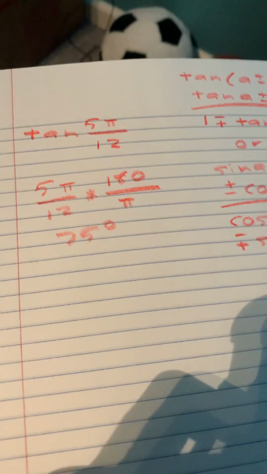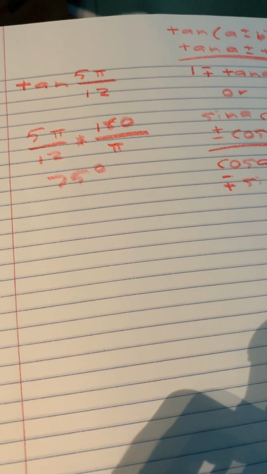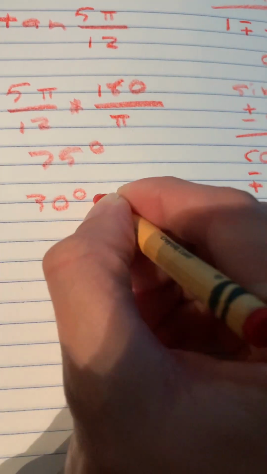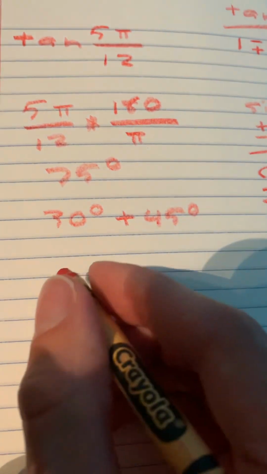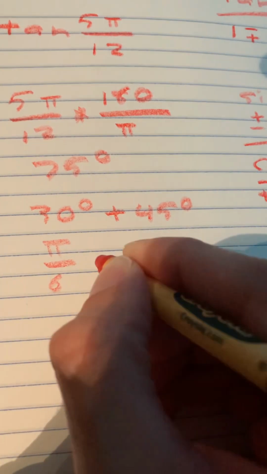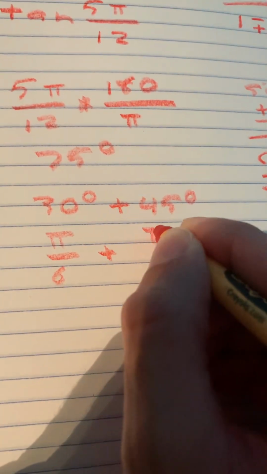So, could that be 30 plus 45 degrees? Yeah. And in radians, that would be pi over 6 plus pi over 4.